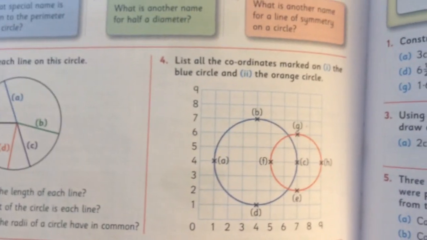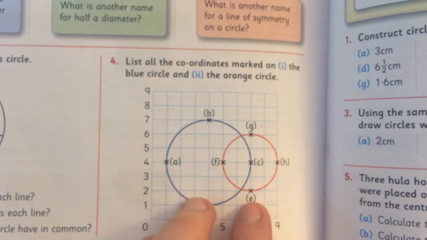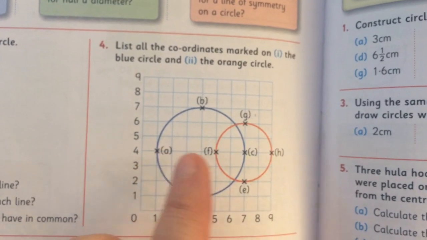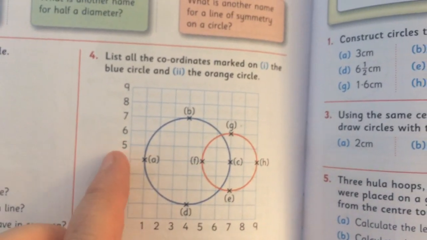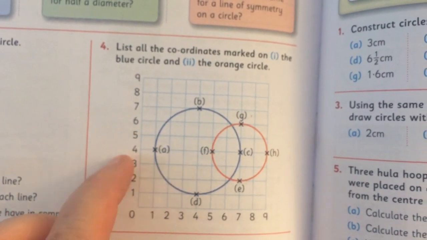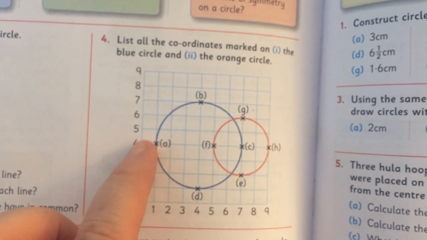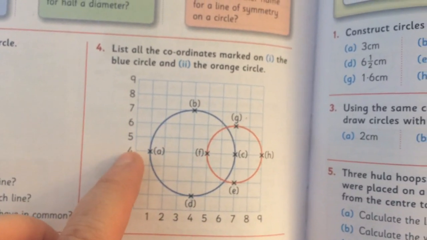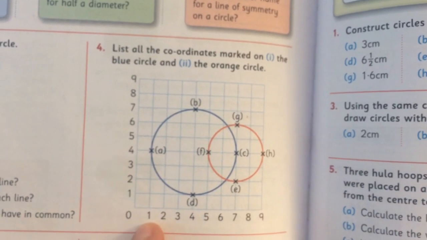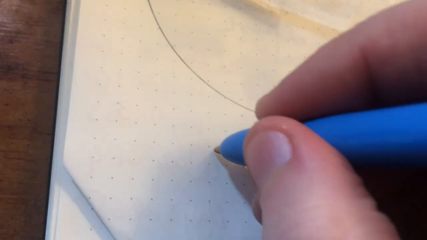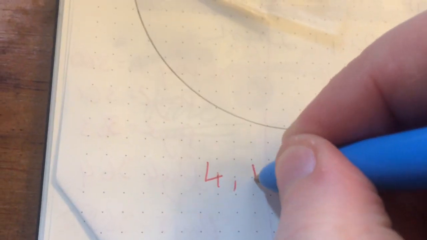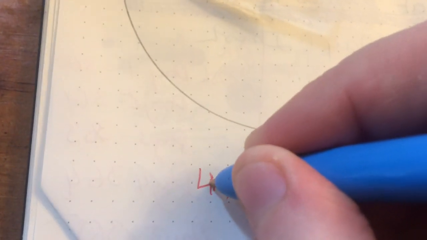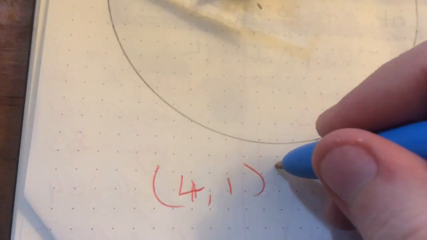Now in question 4, we're looking at listing all the coordinates marked on the blue circle and the orange circle. With coordinates, you read this side first and then you look down. So here are the coordinates on the blue one. Let's look at A. It's 4 and then down to here, 1. So how you'd write that, guys, I'll just write it here for you. You would write it like this: 4, 1. That's how you'd write that coordinate.